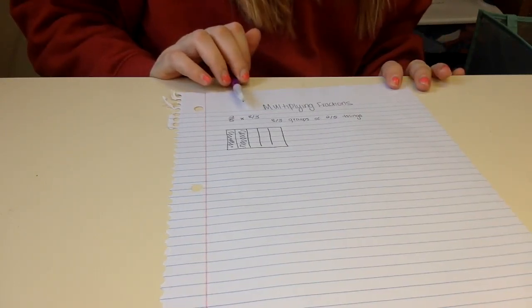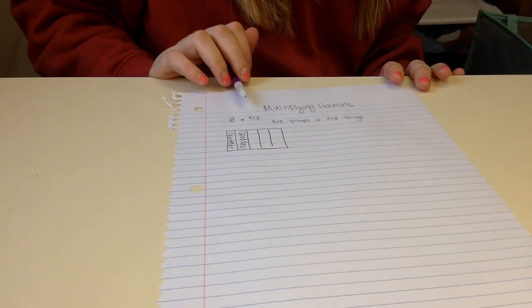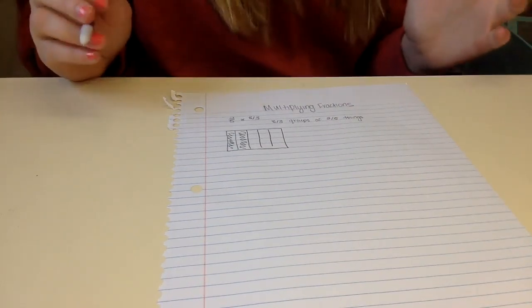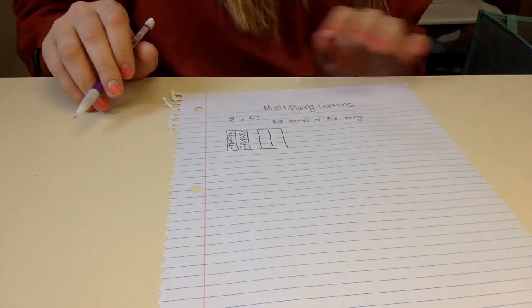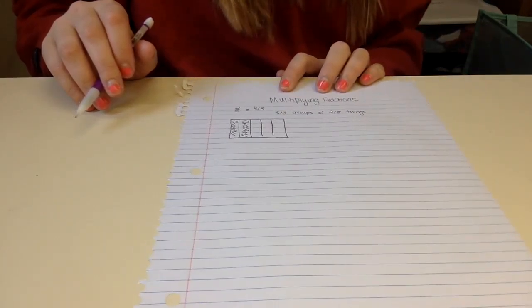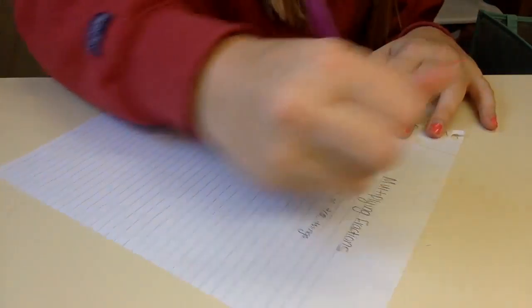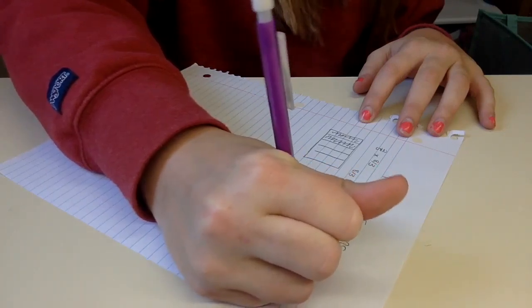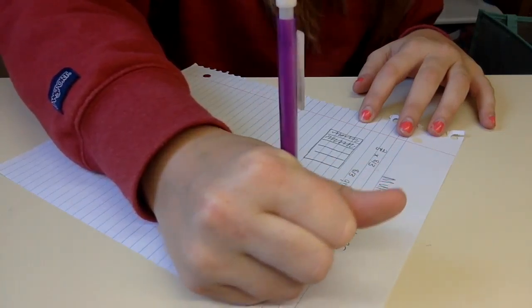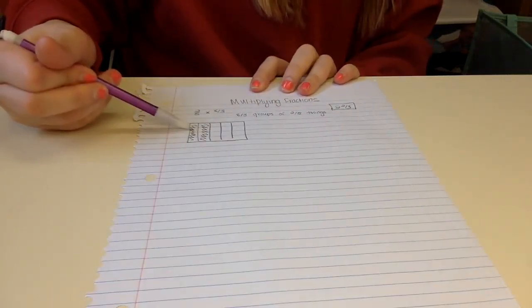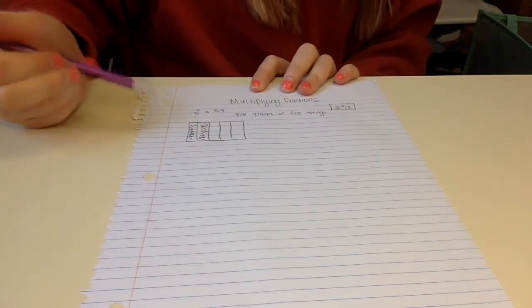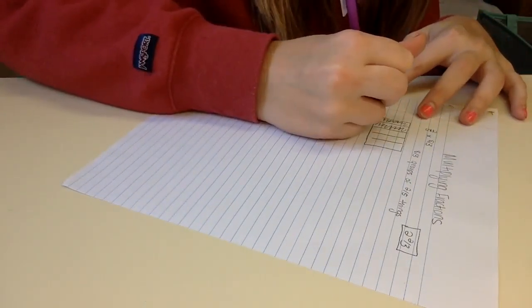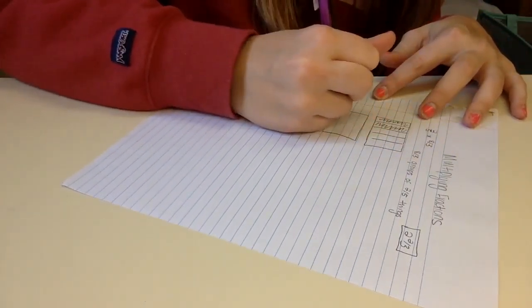Because 8/3 is an improper fraction, we can divide 8 by 3 to get 2 2/3, right over here. And that 2 2/3 represents how many of these groups I'm going to have. So here's one, and I know for sure that I need another one.